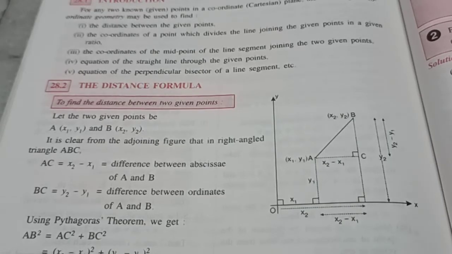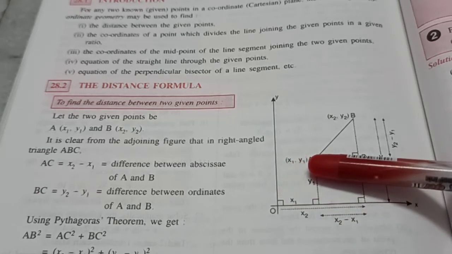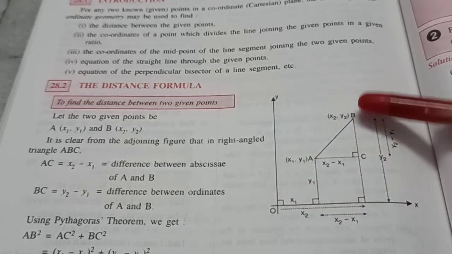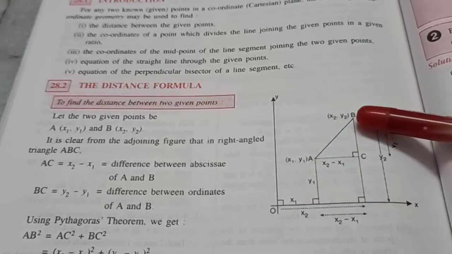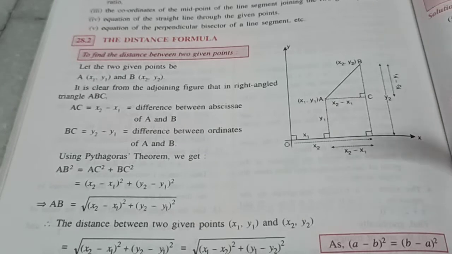So remember these terms as well. Also, it really doesn't matter whether you take these coordinates as x1, y1 or these as x1, y1. Even if you interchange these variables and substitute it, you will get the exactly same answer.